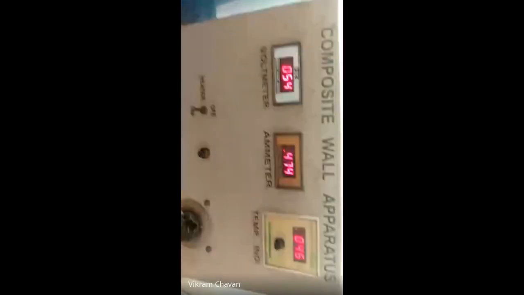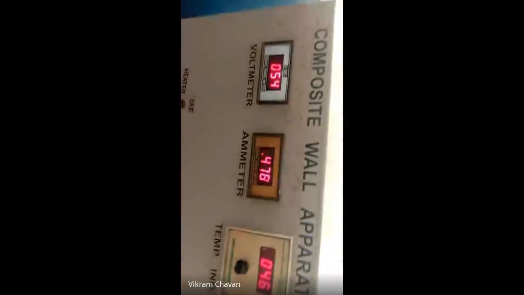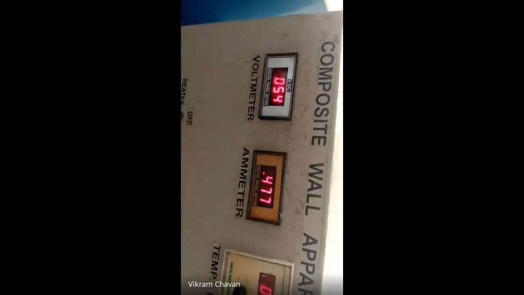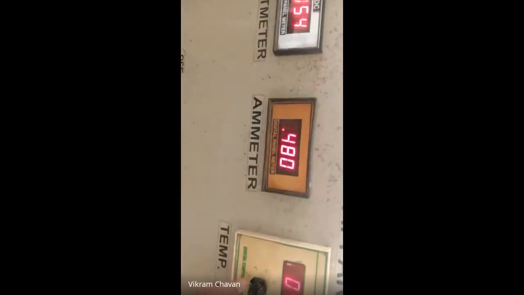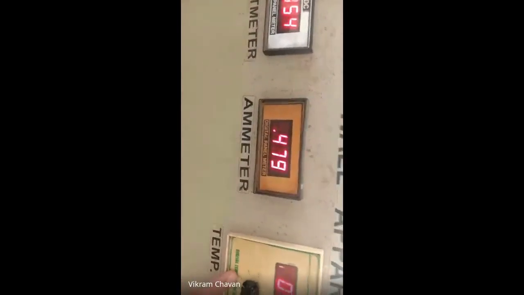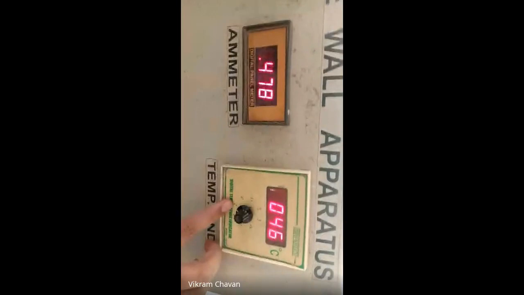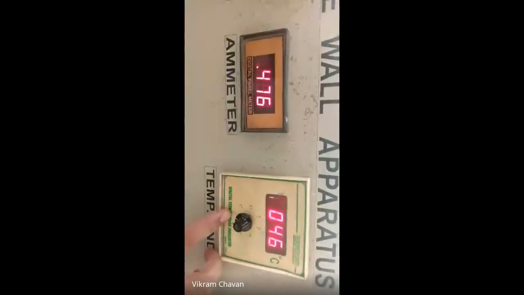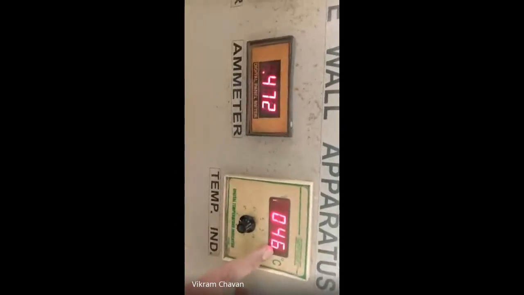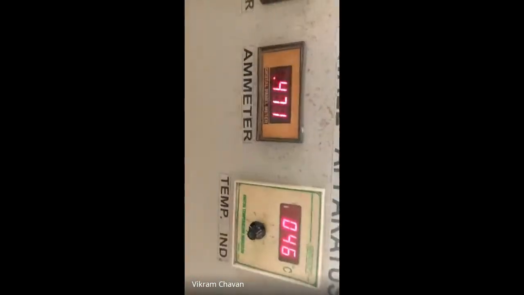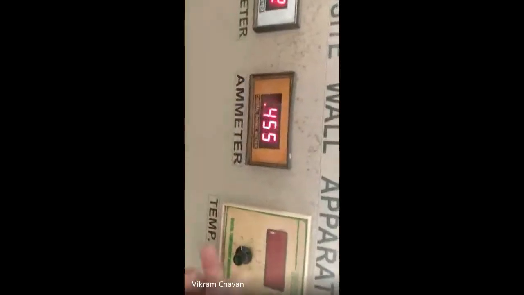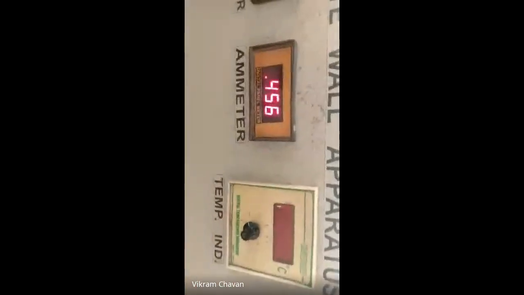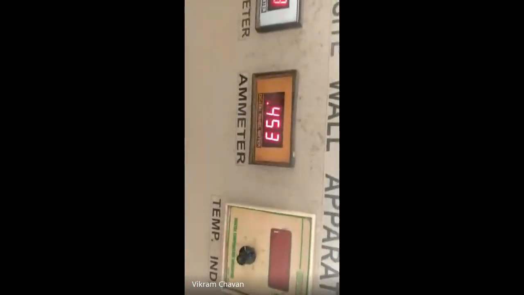Then the temperature indicator readings we have to consider. First, T1 temperature. This knob is there, and this arrow is directing towards the first thermocouple, so it is showing the reading of the T1 thermocouple, and it is equal to 46 degrees Celsius. If you move this knob to the second, the second thermocouple is not working, so you can consider the T1 temperature as the T2 temperature also.